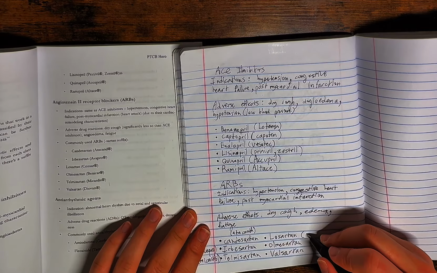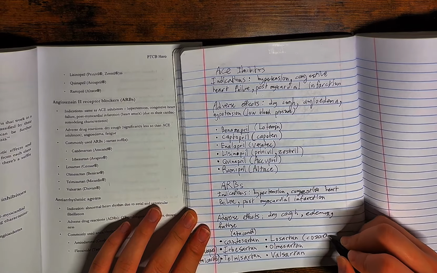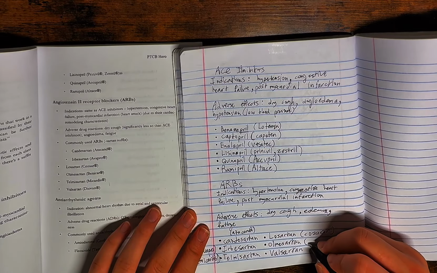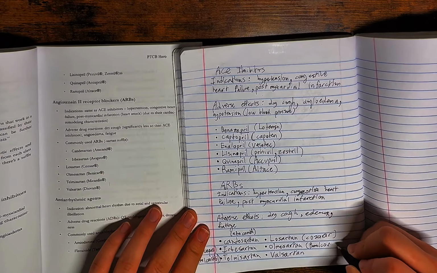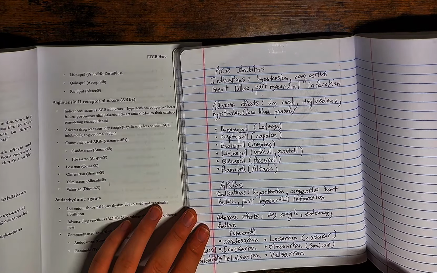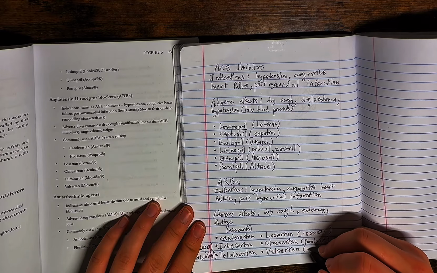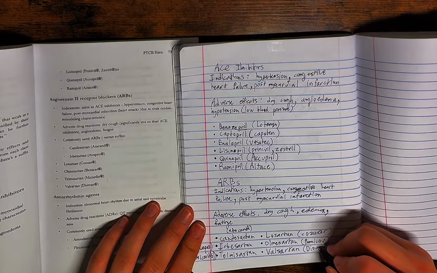Losartan is going to be Cozar. Olmesartan is that the Benicar one? Yeah, Benicar. I'm trying not to look at the book. I'm trying to do it from memory. Valcar or something. Nope, it's not that at all. Diovan.